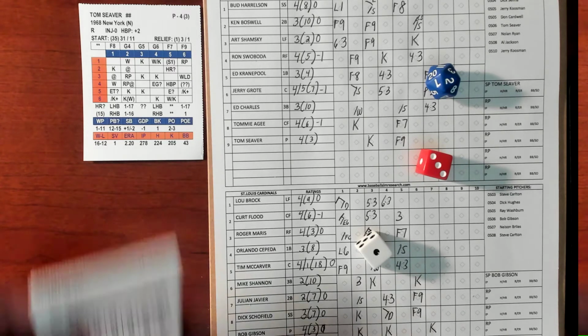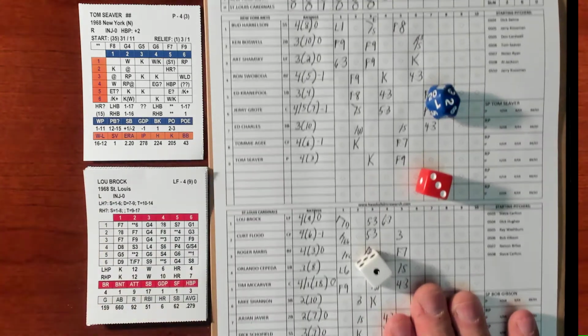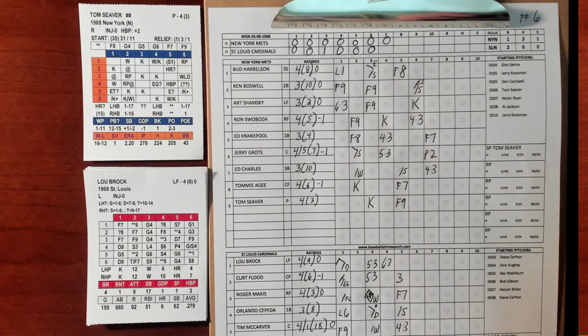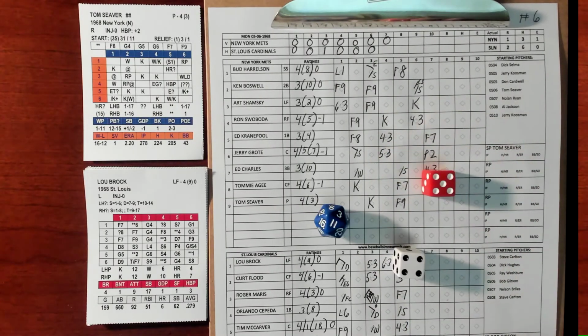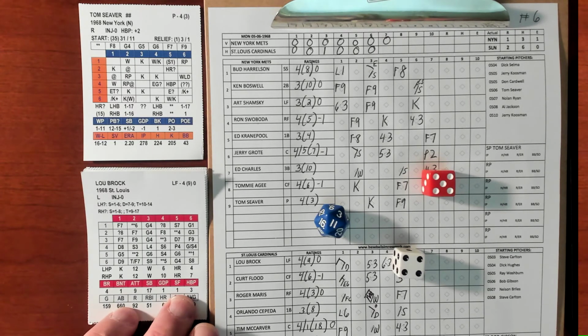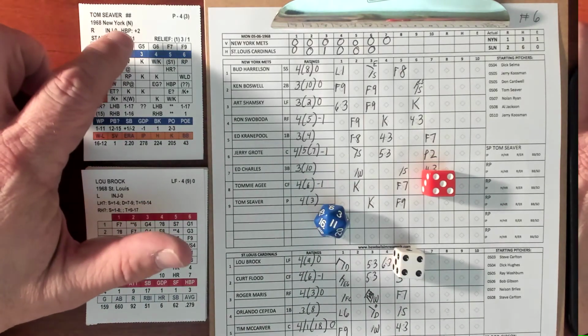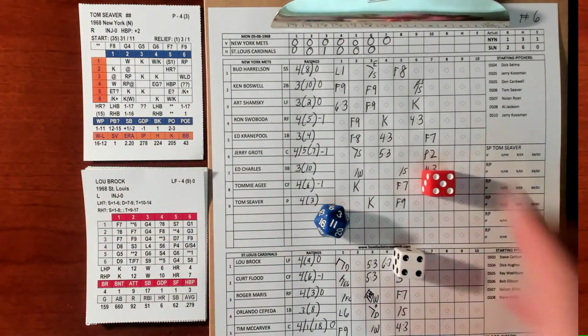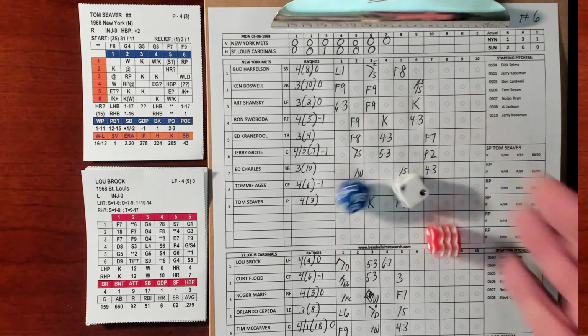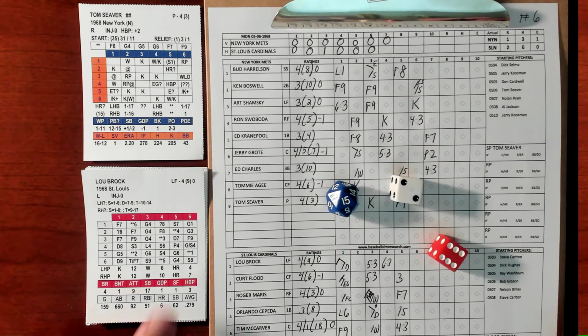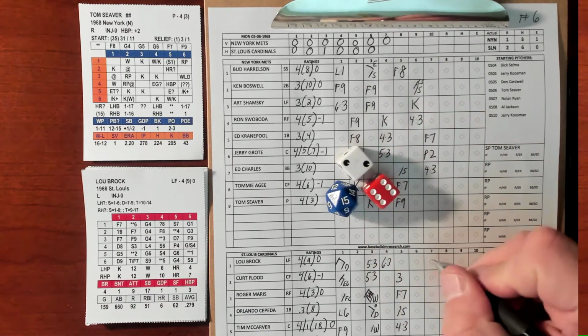Lou Brock. 5-4. Hit by pitch chance. Brock's a 3. Seaver's a +2. So it's a 5. 11 on a D20, so no hit by pitch. Brock's card, 6-2. Ground out to first baseman.